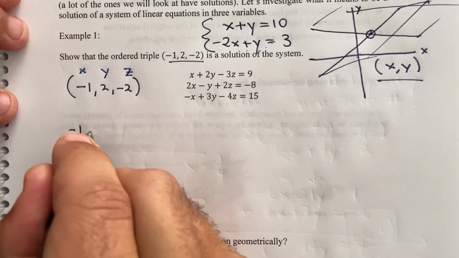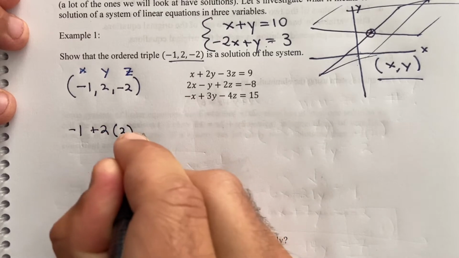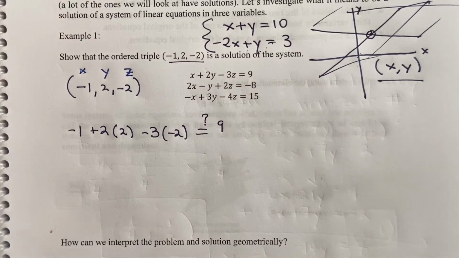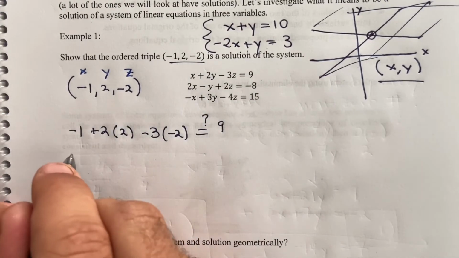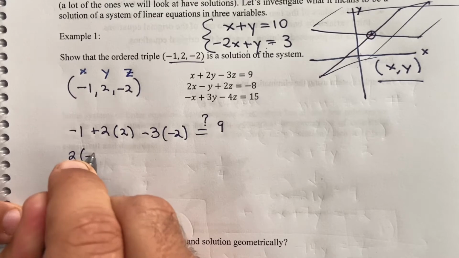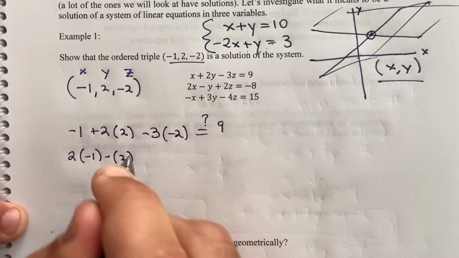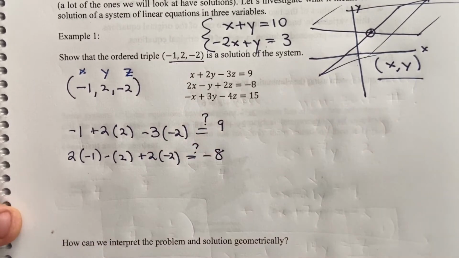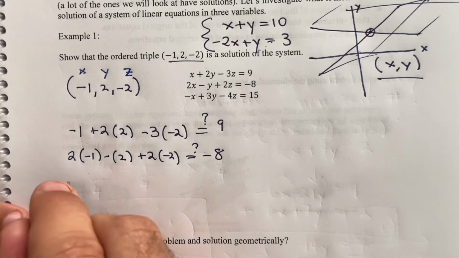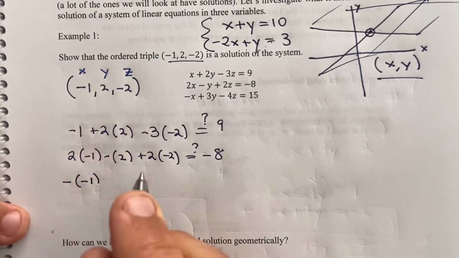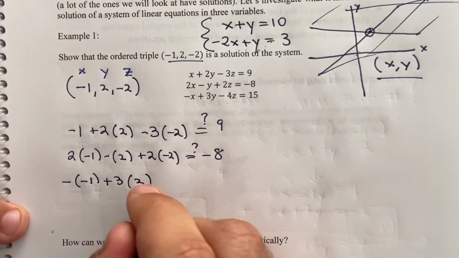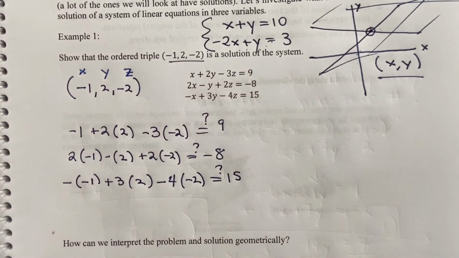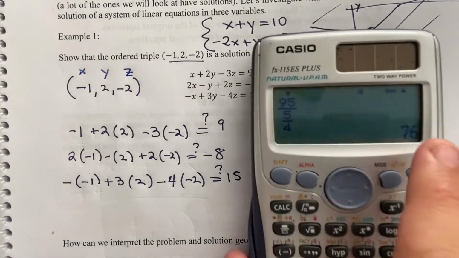So we'll have -1 plus 2 times 2 minus 3 times -2. Is that equal to 9? And then I'll plug this point into the second equation. Is it true that 2 times -1 minus 2 plus 2 times -2 is equal to -8? I'm plugging this point into all 3. Is it true that the opposite of -1 plus 3 times 2 minus 4 times -2 is equal to 15? Feel free to grab the calculator, of course.